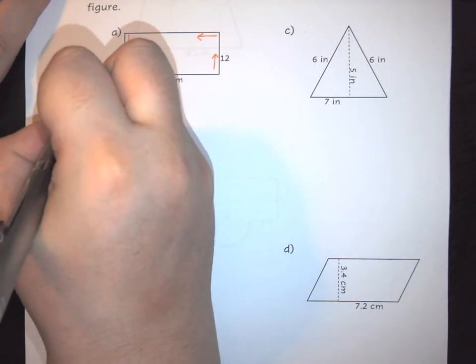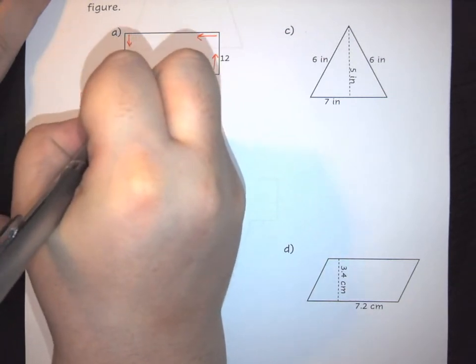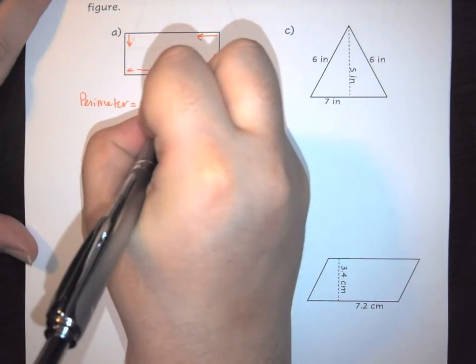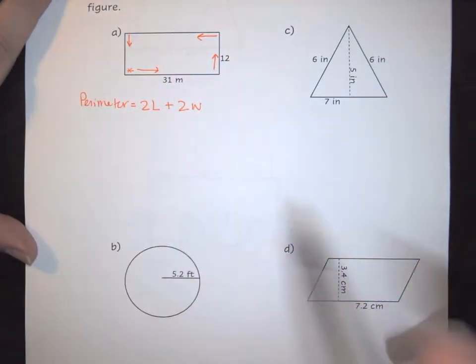So your perimeter is going to be twice the length plus twice the width, or add them up as you go.